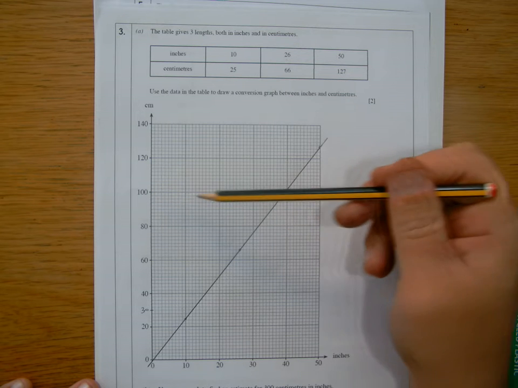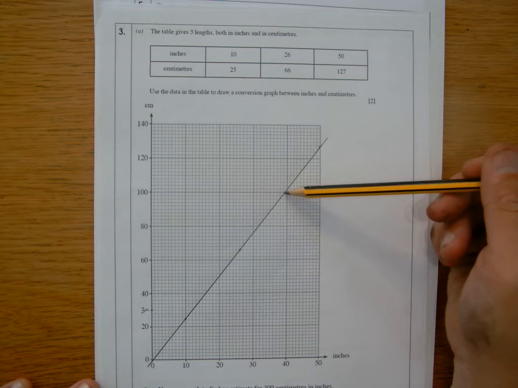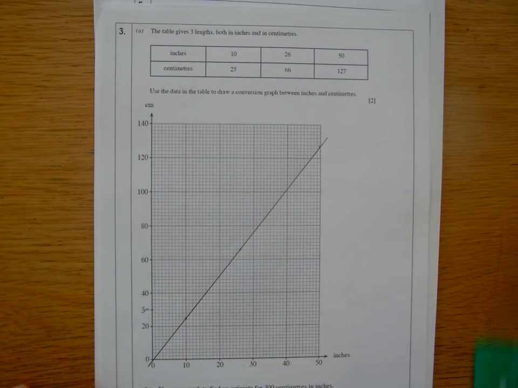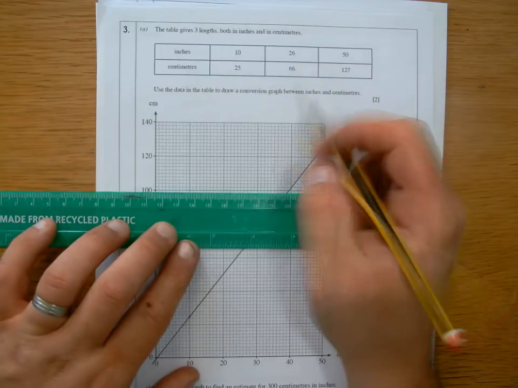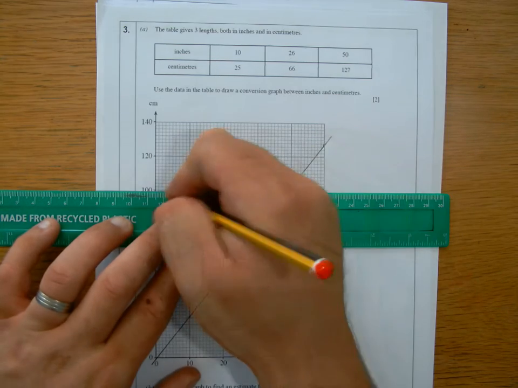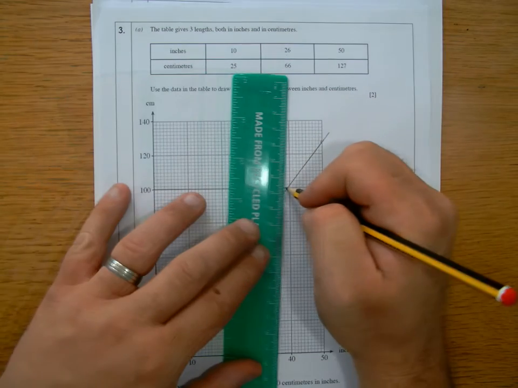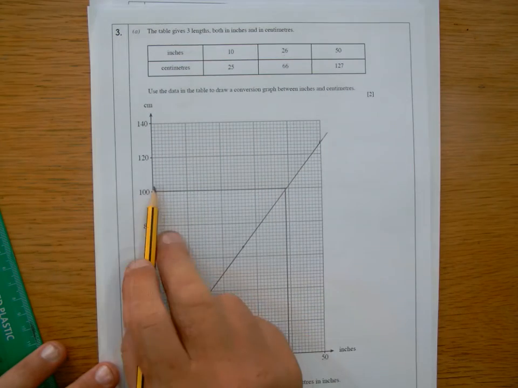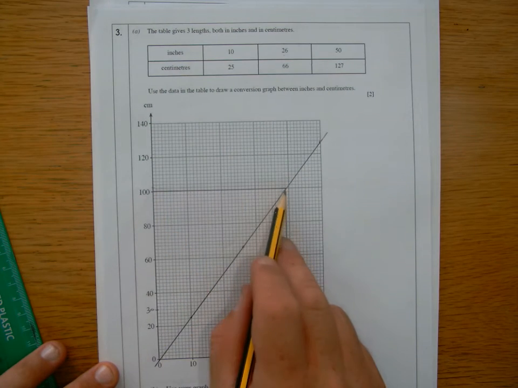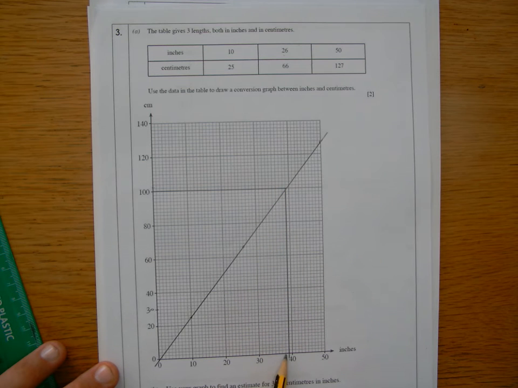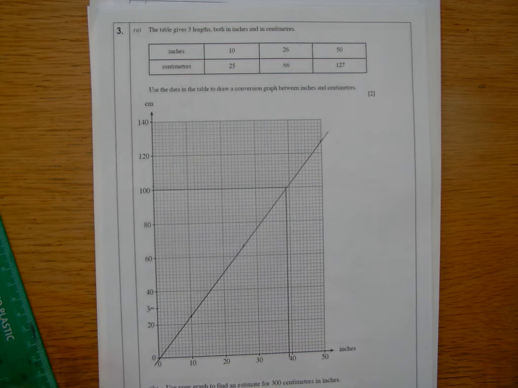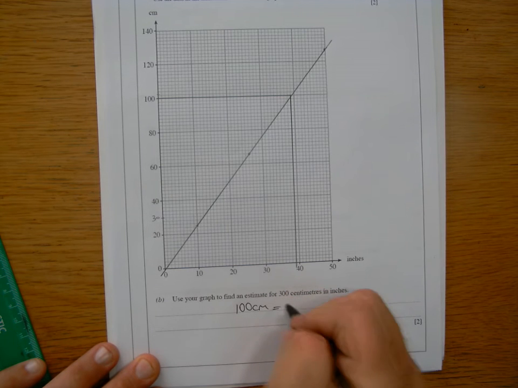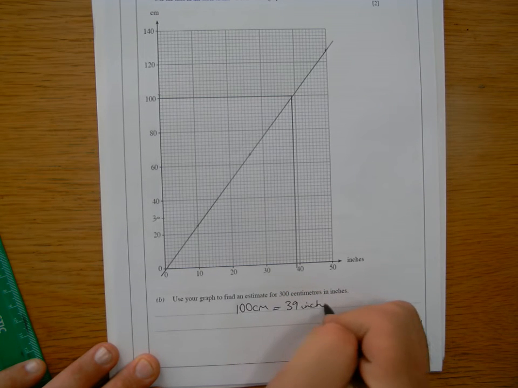I'd be thinking about 100 there. You could go across at 100 until it hits the graph, and then read down, and then we could times it by 3, couldn't we? So if I go across here, 100 centimeters, draw a line across till it hits the graph, go down, and it comes out to be 39 inches. So 100 centimeters is 39 inches.